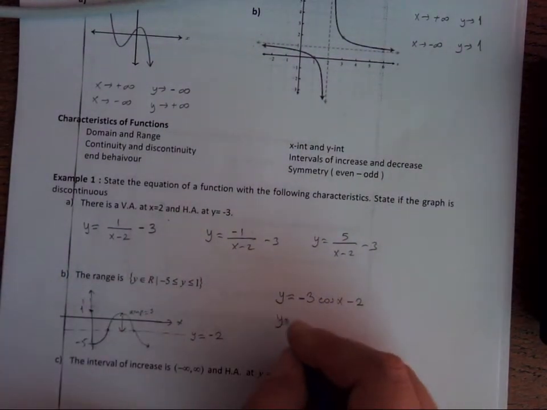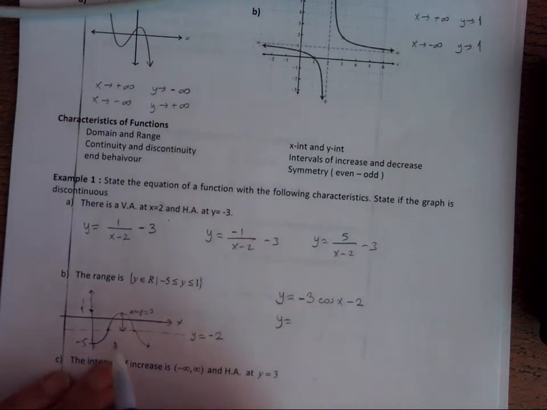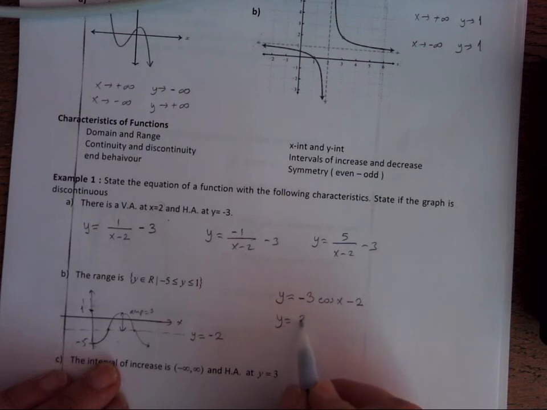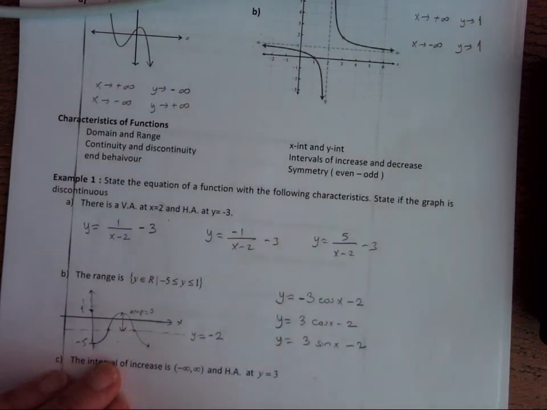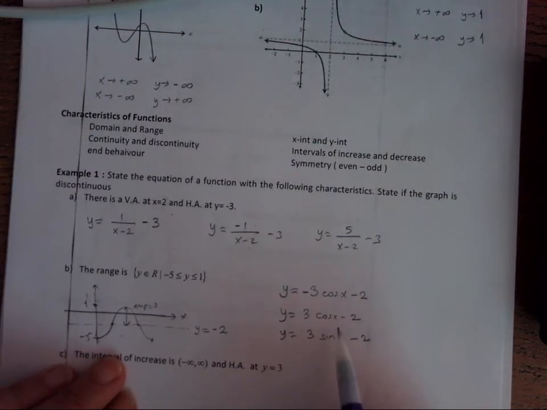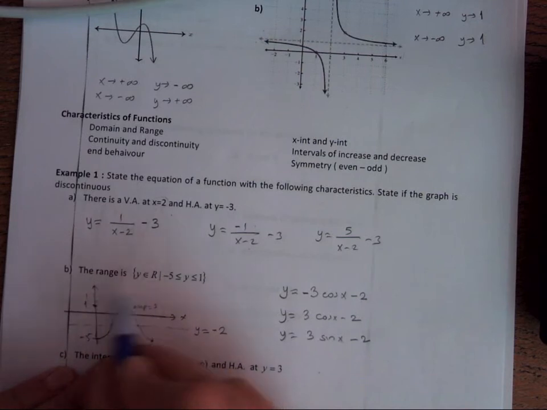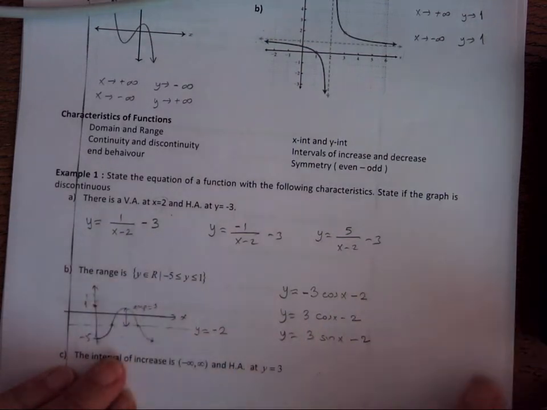Let's write other possible answers, which are not going to match the one that I have here. Can it be 3 cos x minus 2? Yes. Can it be 3 sin x minus 2? Yes. You can even have a different period or a different phase shift, it doesn't matter. They will still satisfy this condition. So let's look at the next one.